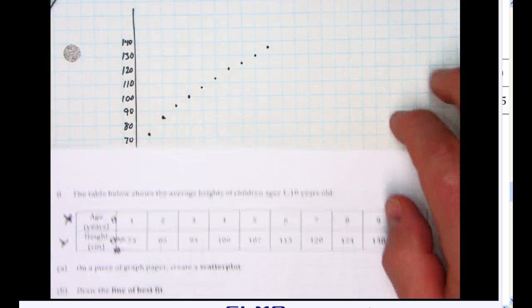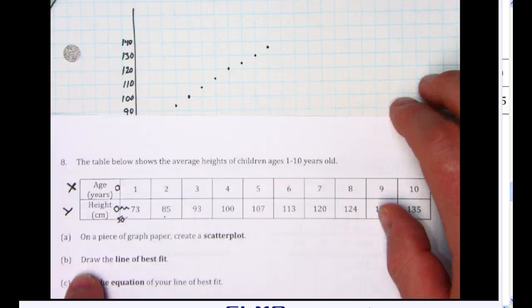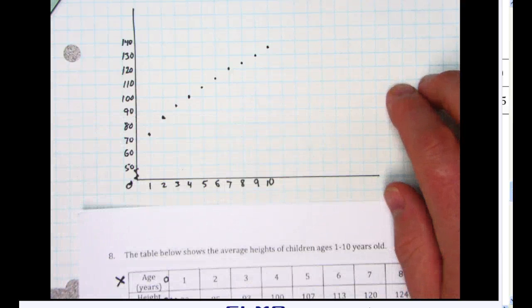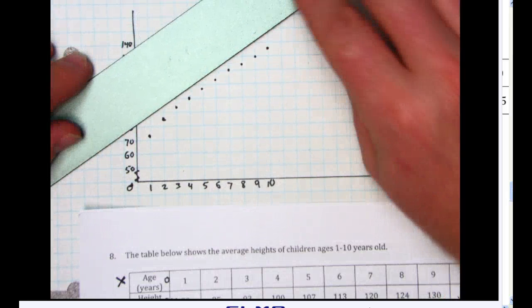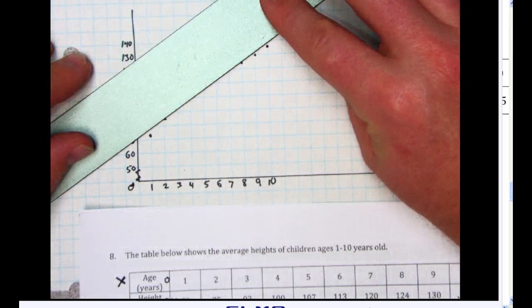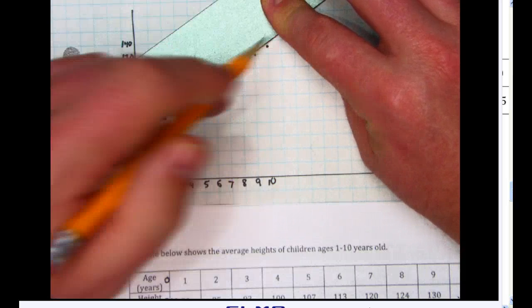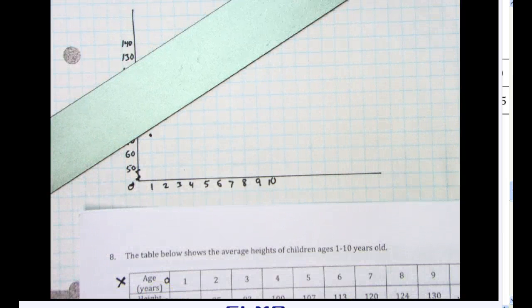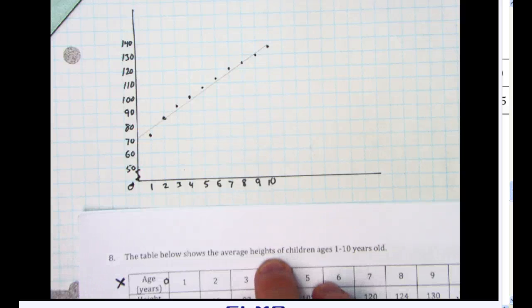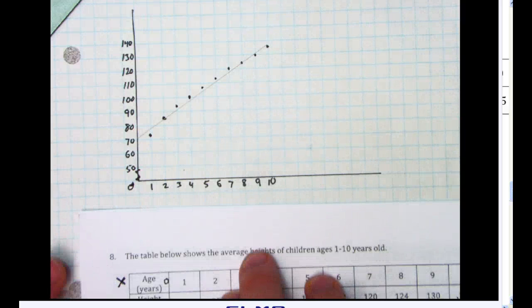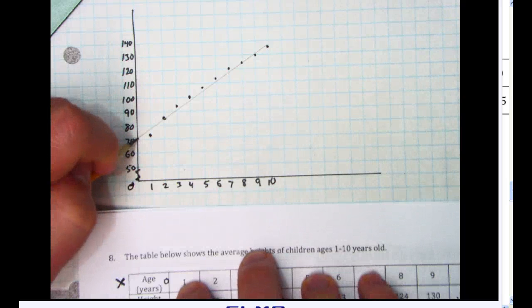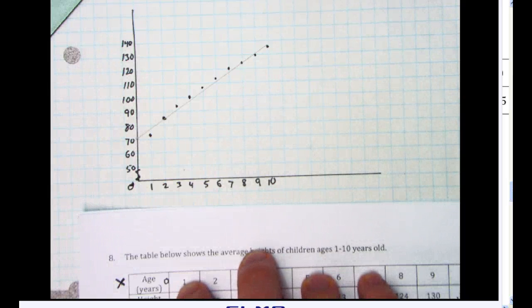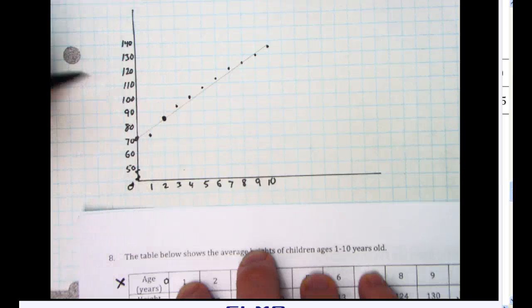Okay. B says go ahead and find the line of best fit. Now let's go with about right there. I'll do mine in pencil just in case I need to redraw it. Okay, so I'll use that for my line of best fit. It looks like my y-intercept will be 70, and then I can use this point and this point for my slope.